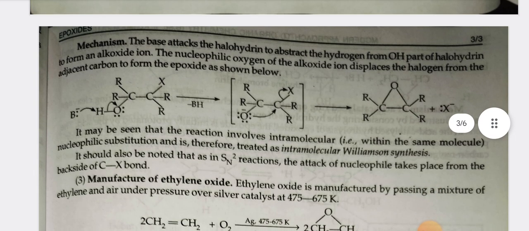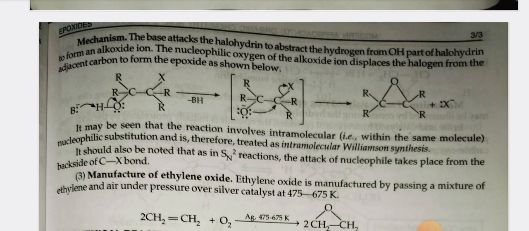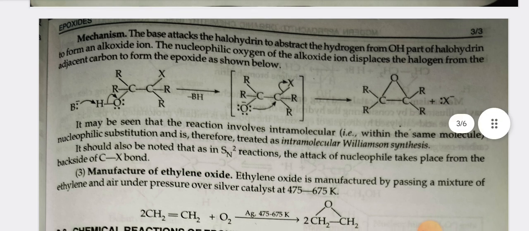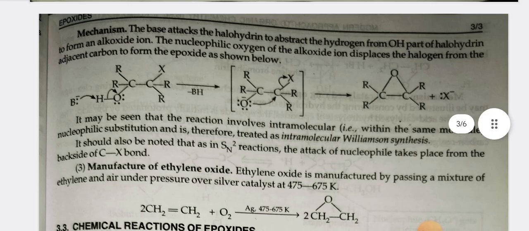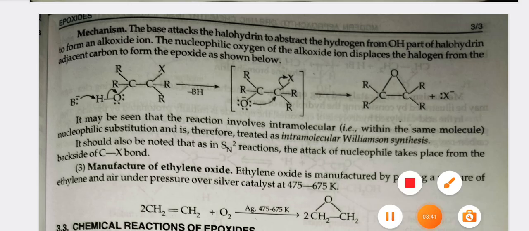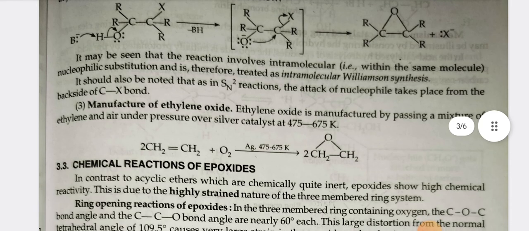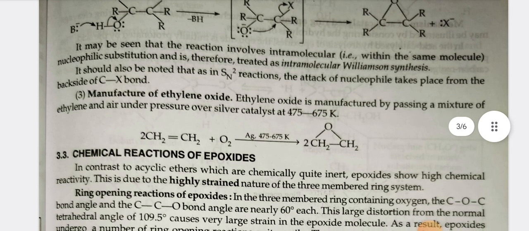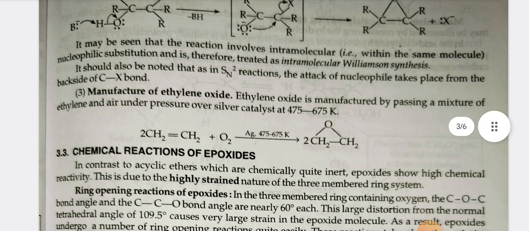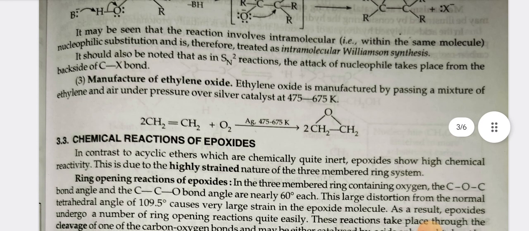Mechanism. The base attacks the halohydrin to abstract the hydrogen from the OH part of the halohydrin to form an alkoxide ion. The nucleophilic oxygen of the alkoxide ion displaces the halogen from the adjacent carbon atom to form the epoxide as shown. It may be seen that the reaction involves an intramolecular, that is within the same molecule, nucleophilic substitution reaction and is therefore treated as intramolecular Williamson synthesis. It should also be noted that as in SN2 reactions, the attack of the nucleophile takes place from the back side of the C-X bond.